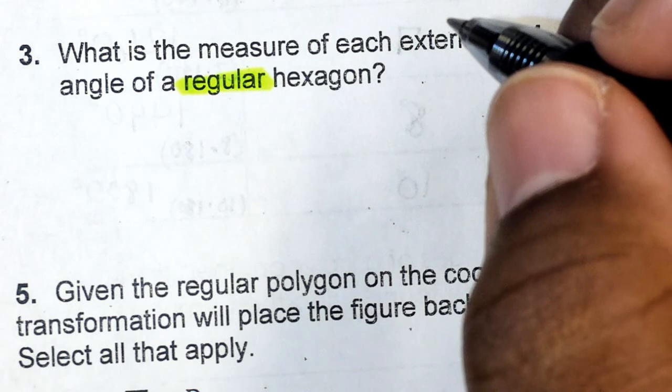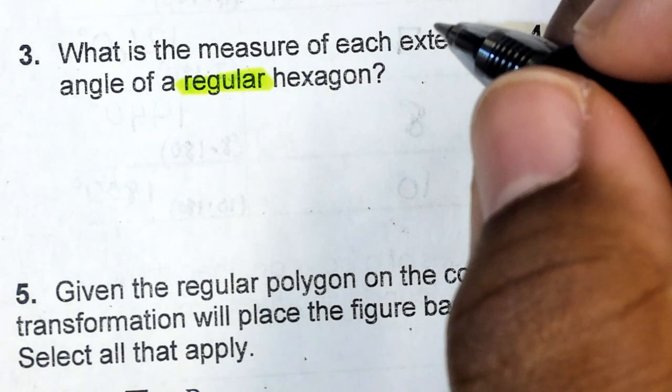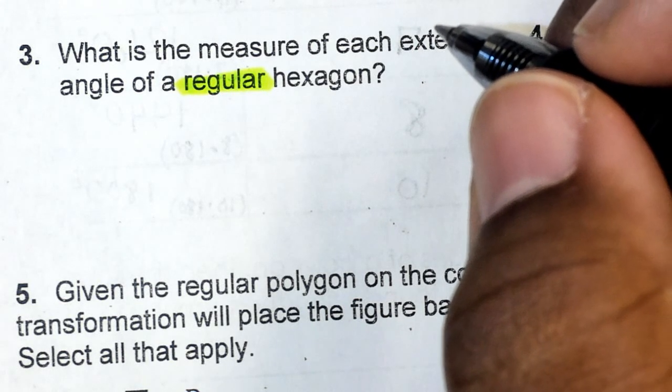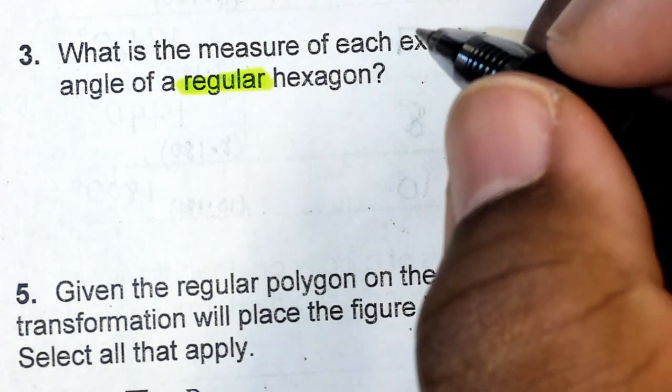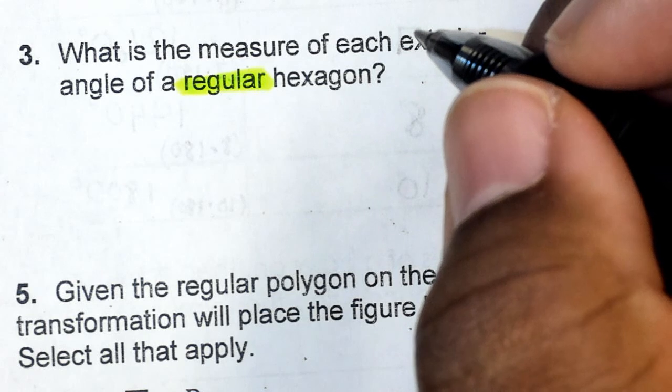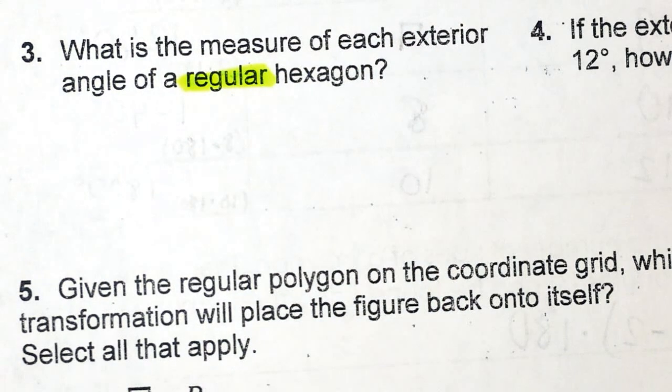Divide 180 by 6? No. Where you getting 180 from? I just said exterior angles, right? What should we always think of with exterior angles? 360 degrees.